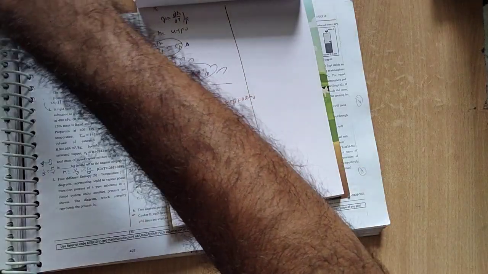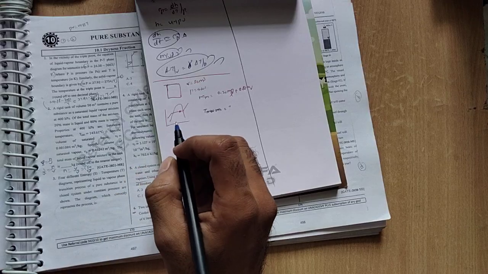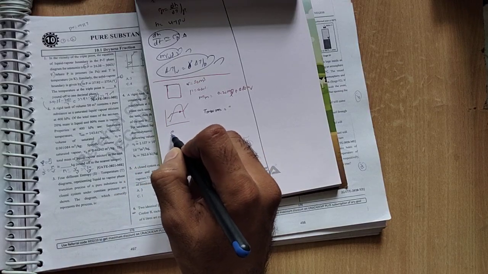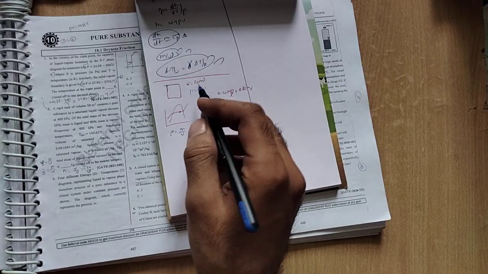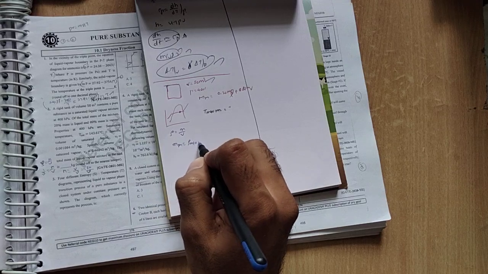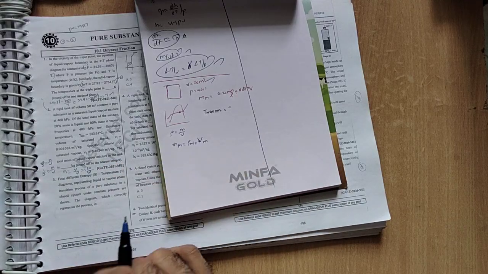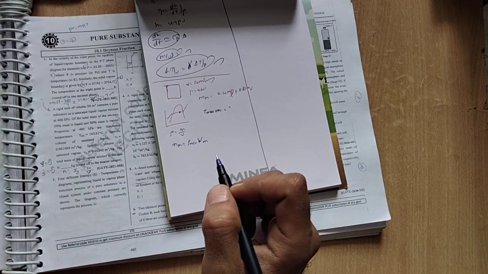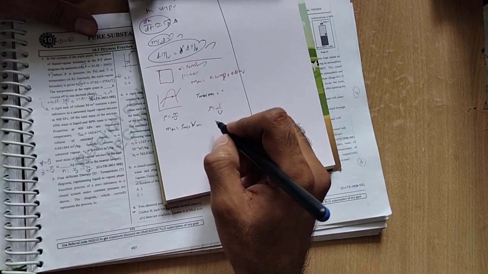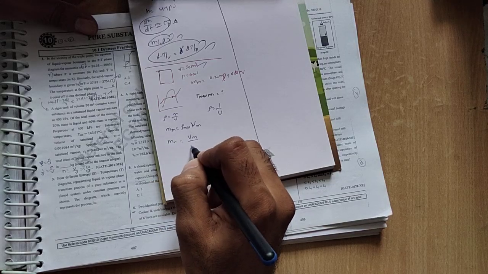They have given the rigid volume, which means the entire volume. How can we calculate the mass? Density equals mass divided by volume. We know the volume is 50 meter cube. So mass of mixture equals density of mixture times volume of mixture. Density is 1 by specific volume, so mass of mixture equals volume of mixture divided by specific volume of mixture.